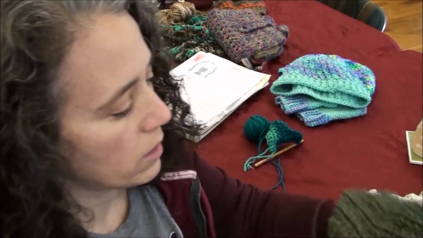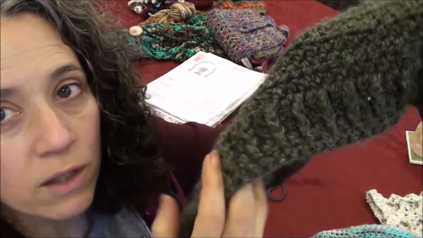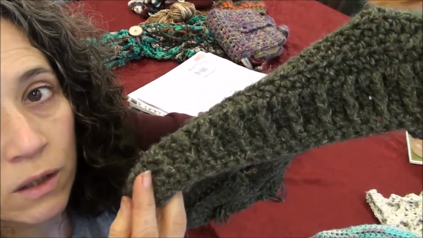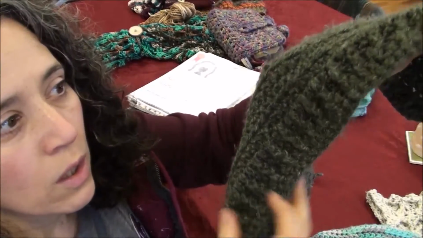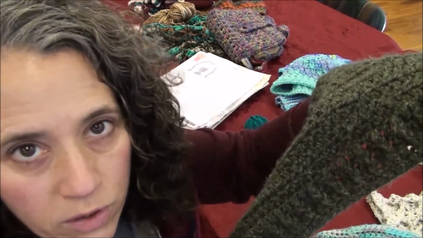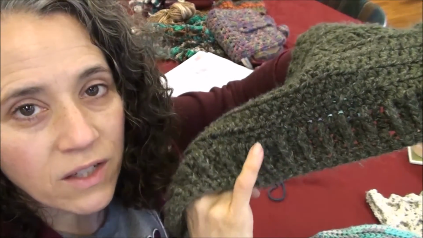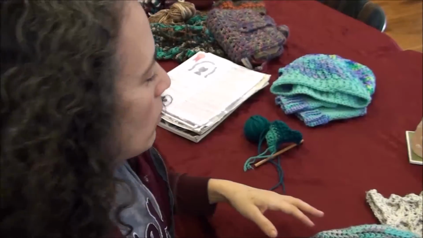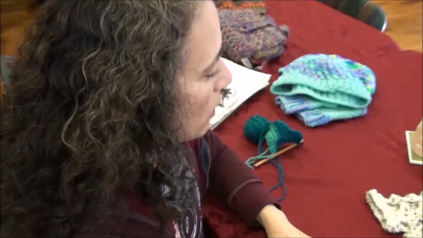Here's another dog sweater. See that? This is a little bit more of a solid color, so it might show up better. Those are your post stitches. So the first round I did was a front post, the second round I did was a back post, but it looks the same. So you end up with this nice little rib knit look. So there's a couple of new stitches for you to work with.